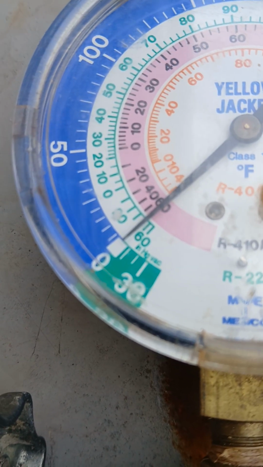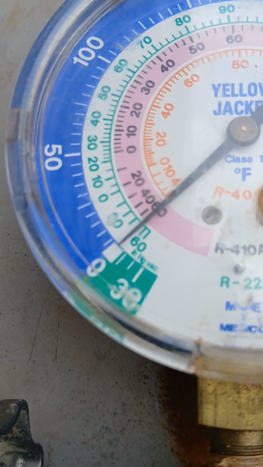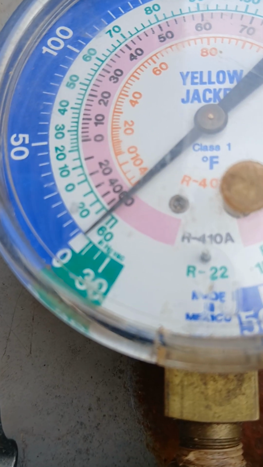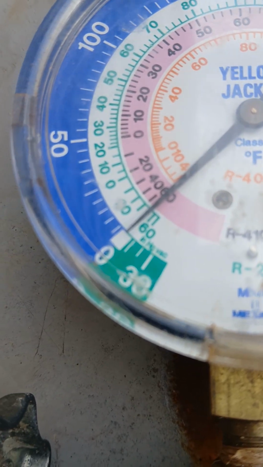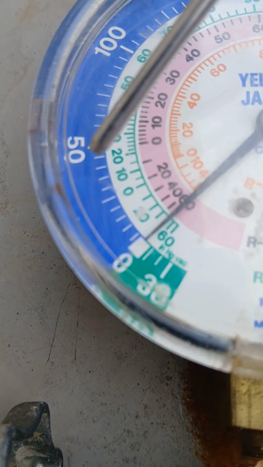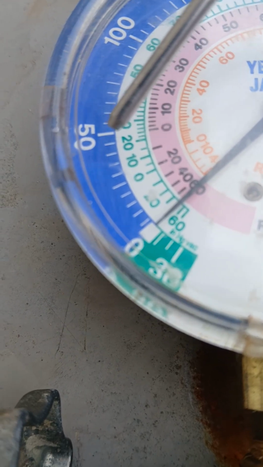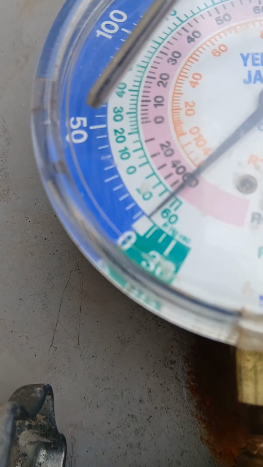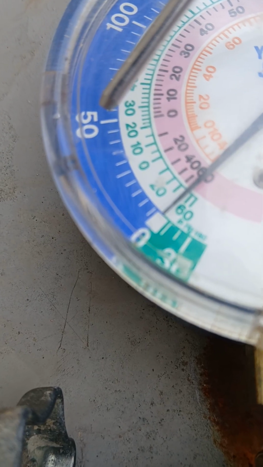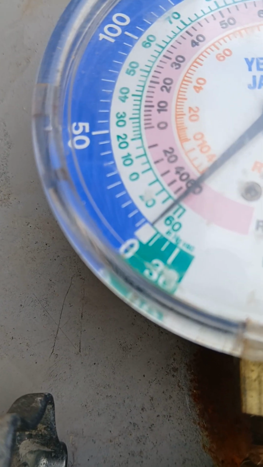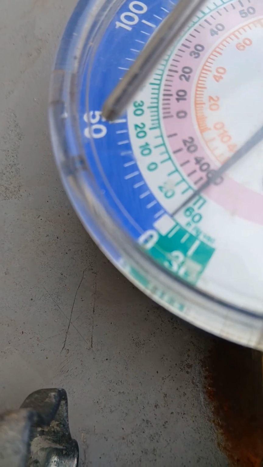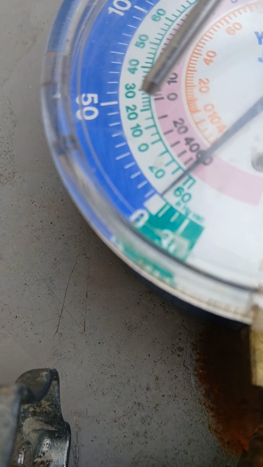So if you note that you have frost or ice on your line set on a split unit and you put the gauges on, and the gauges are reading right at 50 or a smidgen over 50, this may be your answer. If we take 50 and cross-reference it, we're below 30.